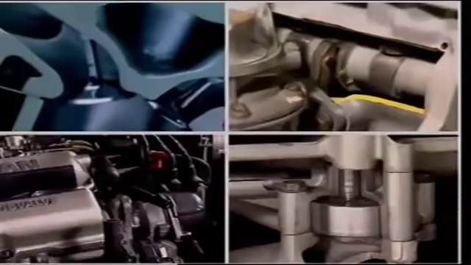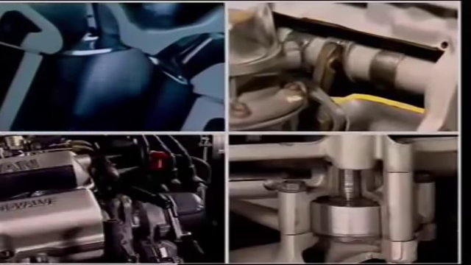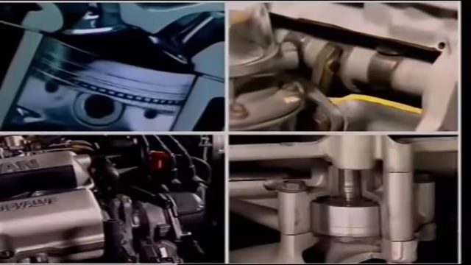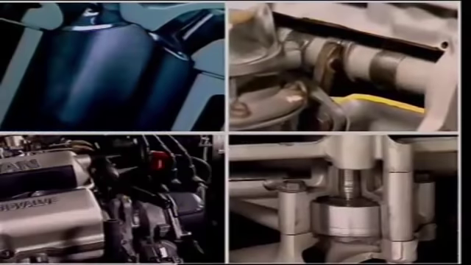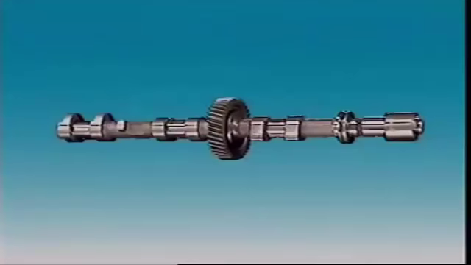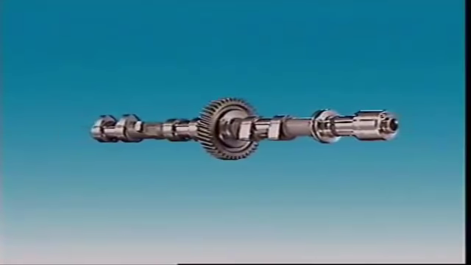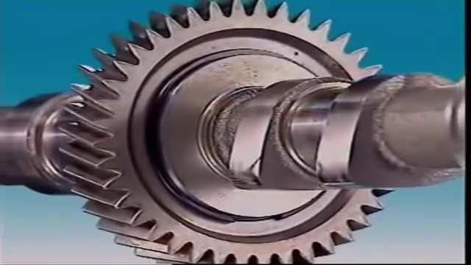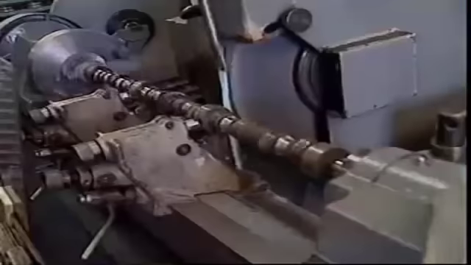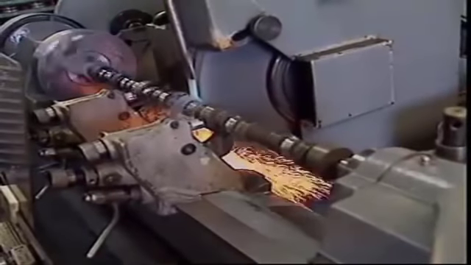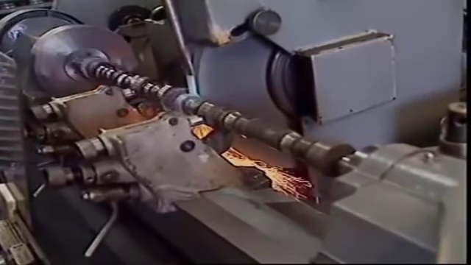But in both designs it does much the same job, driving the valves and the distributor, and sometimes the fuel pump and the oil pump. The camshaft is made of hardenable iron alloy or steel, and it can be cast or machined. The cam lobes are ground to the proper shape and position in relation to one another.